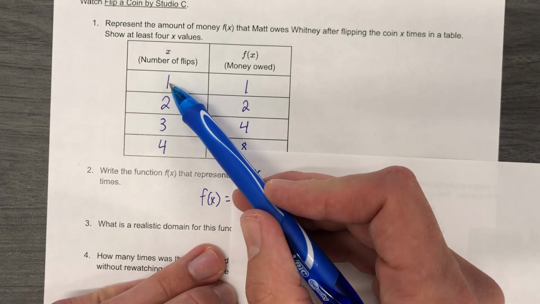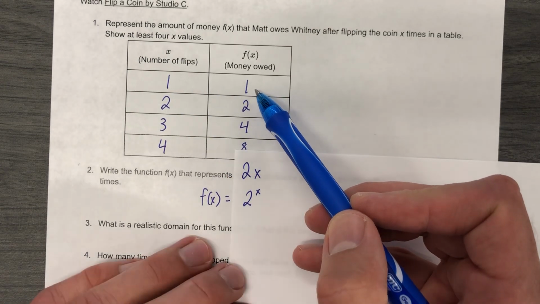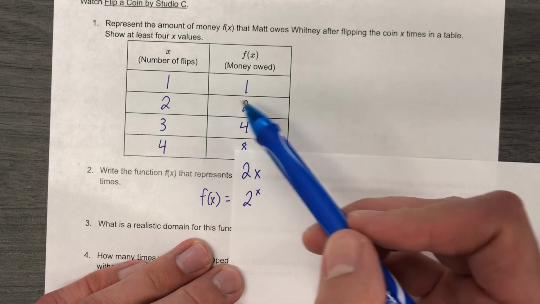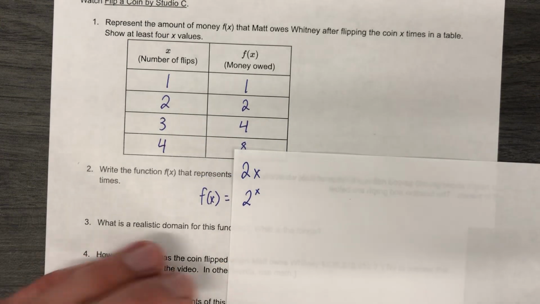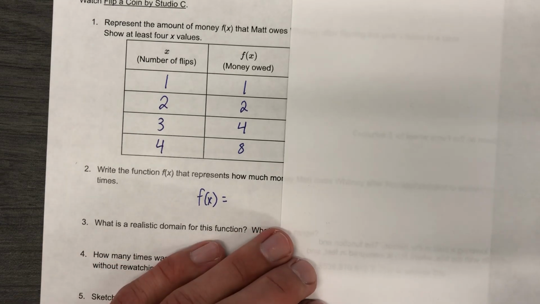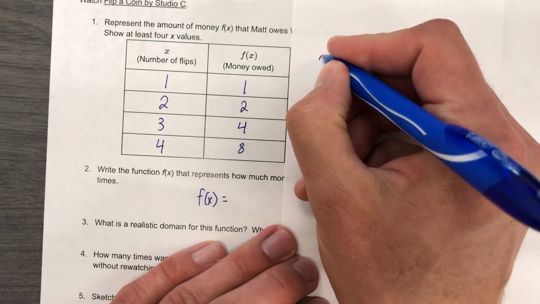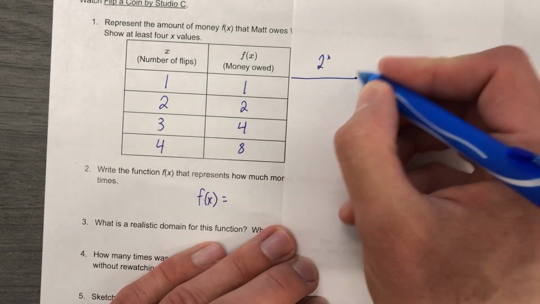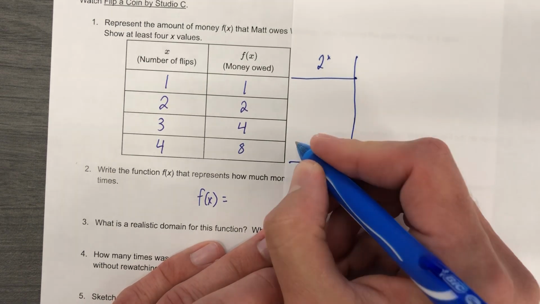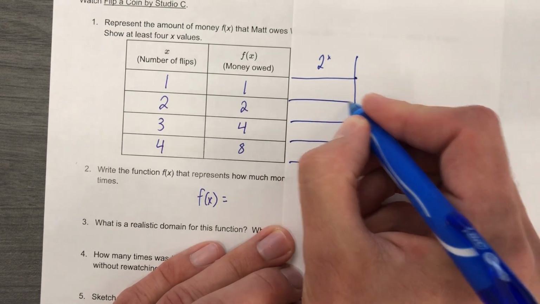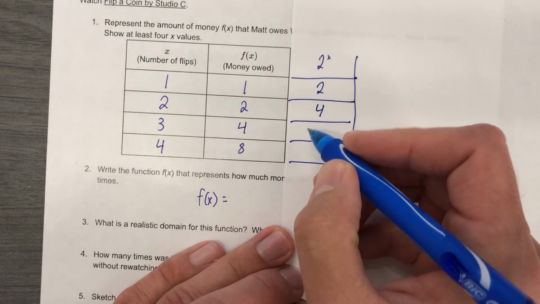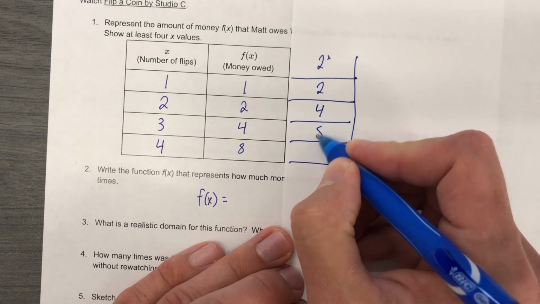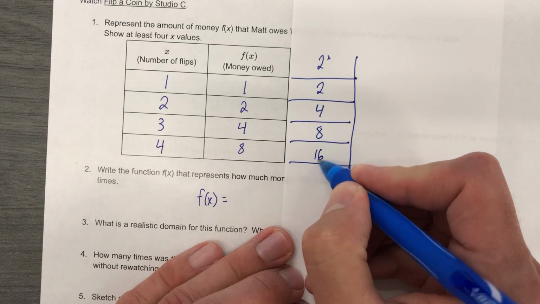2 to the 1 would be 2. Okay. 2 to the 2 would be 4. 2 to the 3 would be 8. Oh, man. Okay, so here's the deal. If the answer was truly 2 to the x, and it's not, then we would have another column out here. Don't have to write all this. And it would be, well, 2 to the 1, which would be 2, 2 to the 2, which would be 4, 2 to the 3, which would be 8, and then 2 to the 4, which would be 16.